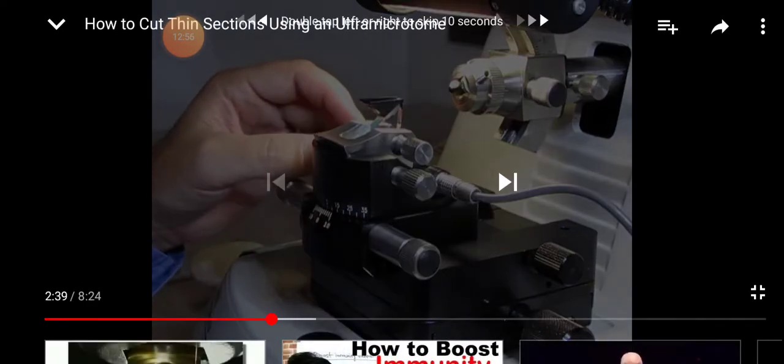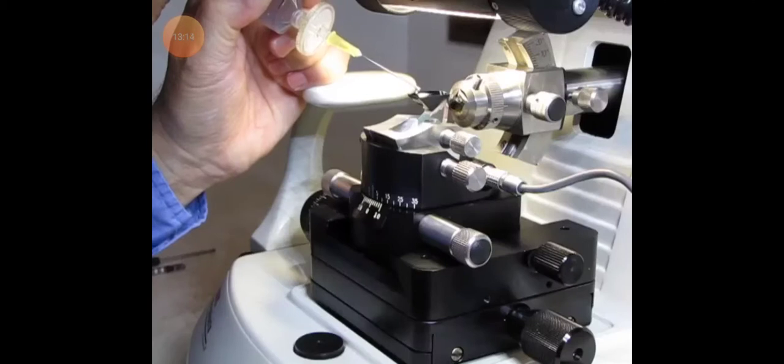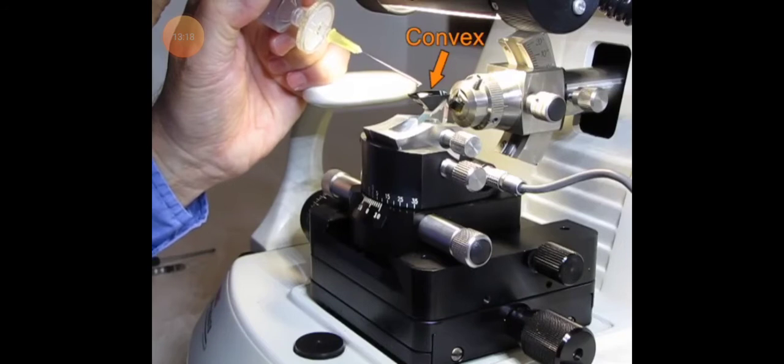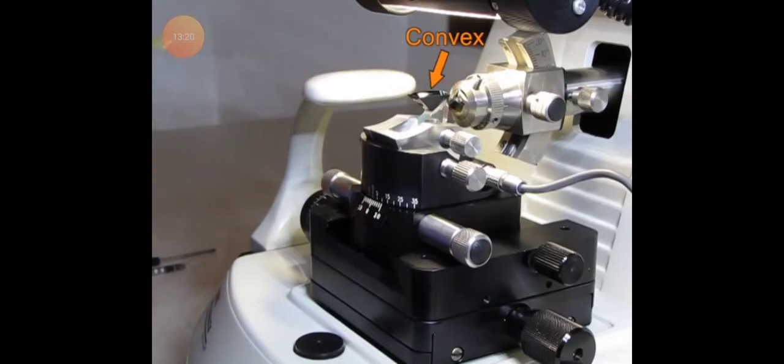It's important that the clip is secure, and we slowly add the water. You don't want to go too fast, or else the water will jump over to the back side of the knife and then get on the block face, and it takes a while to dry that off again. Slightly overfill the boat. This is water being filled into that small trough. As you see here, the knife edge is completely wet.